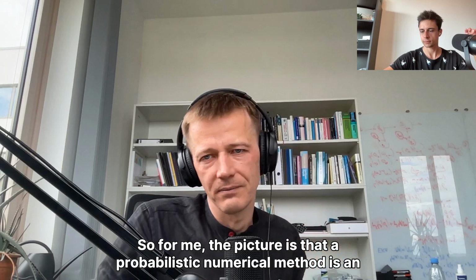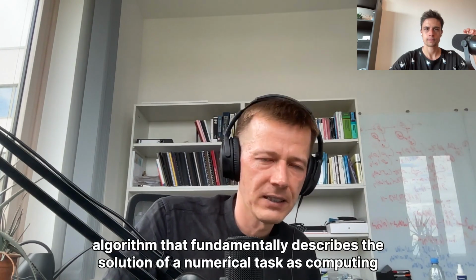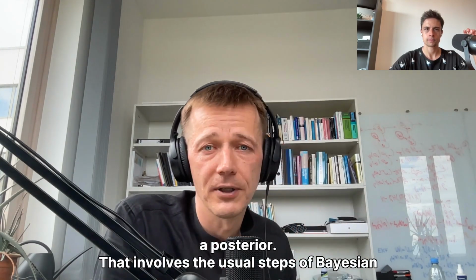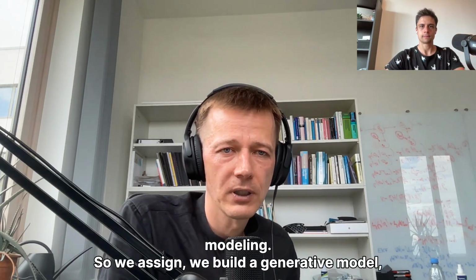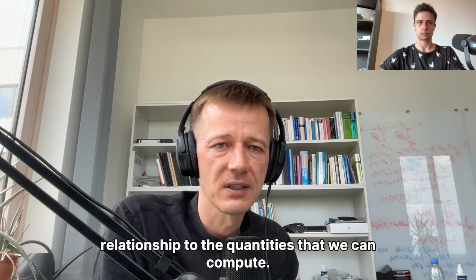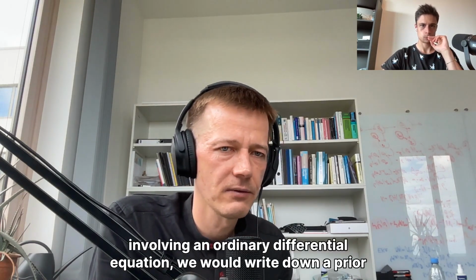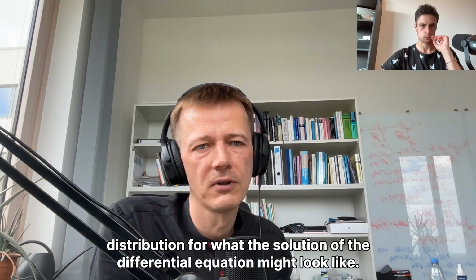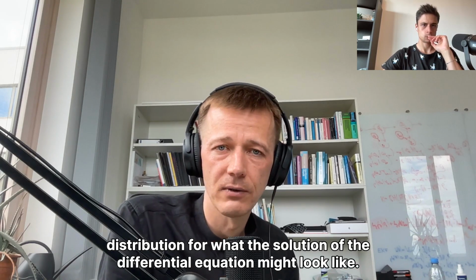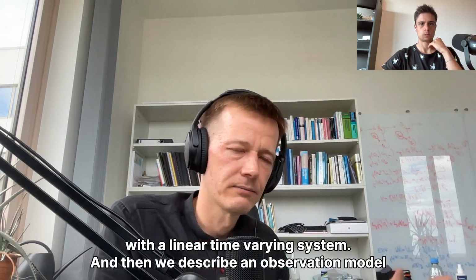So for me, the pitch is that a probabilistic numerical method is an algorithm that fundamentally describes the solution of a numerical task as computing a posterior. And that involves the usual steps of Bayesian modeling. So we build a generative model, a prior and a likelihood, for the quantity we're trying to compute and its relationship to the quantities that we can compute. For example, for the solution of an initial value problem involving an ordinary differential equation, we would write down a prior distribution for what the solution of the differential equation might look like. That's a curve. We might describe it with a Gauss-Markov process, so a Markov chain with a linear time-varying system.